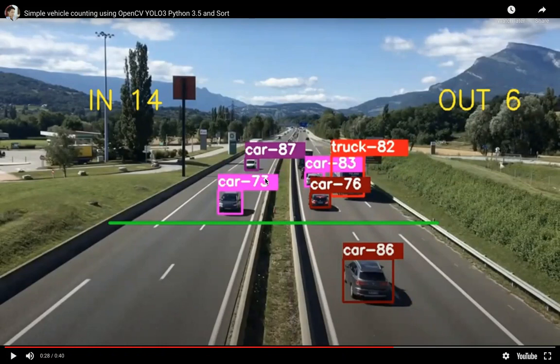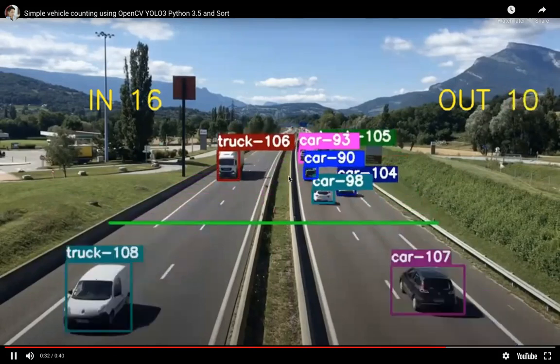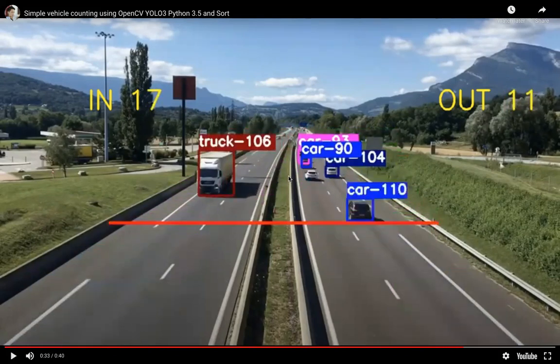This number or this tag follows the car on all of the road. So basically we are tracking this object in the different images of the video. So this is what's called object tracking. So basically we track an object inside the video, even though our model only predicts on each image separately.